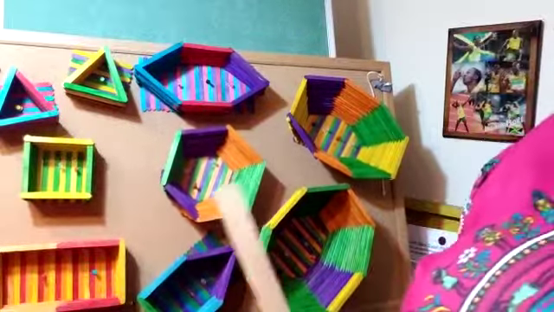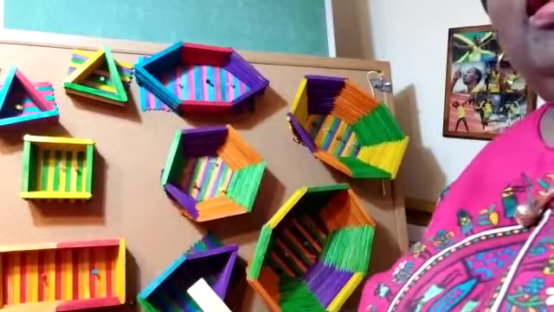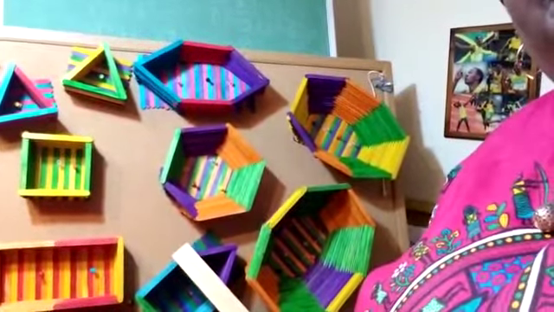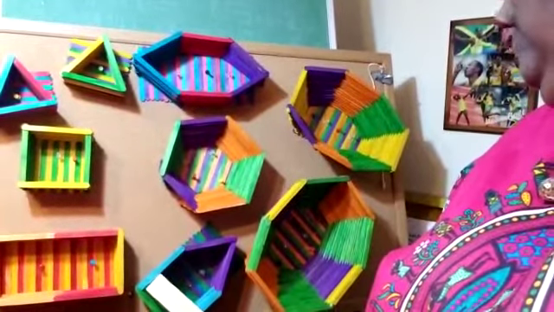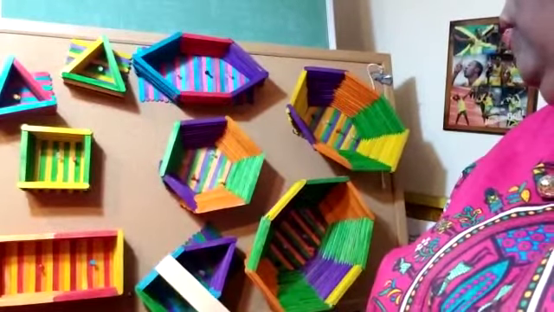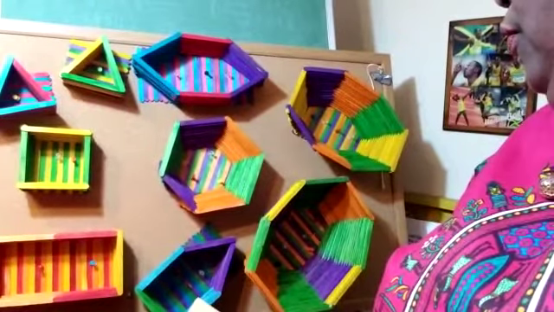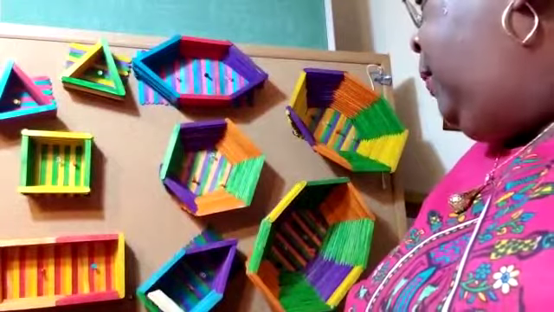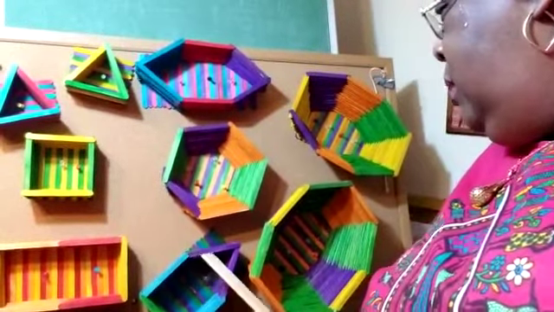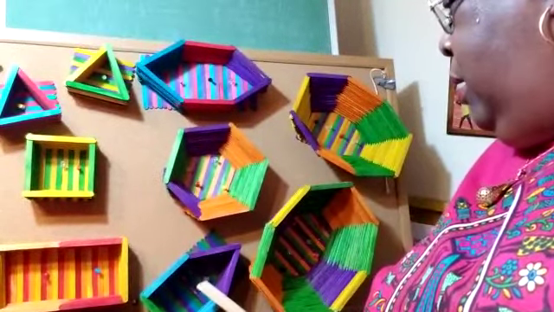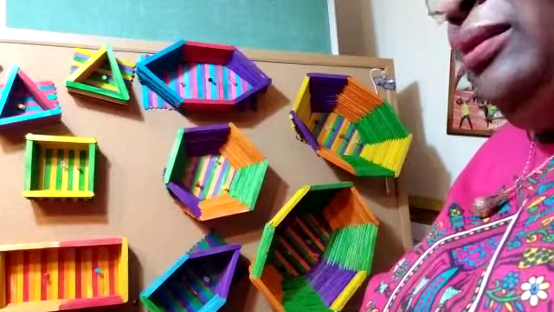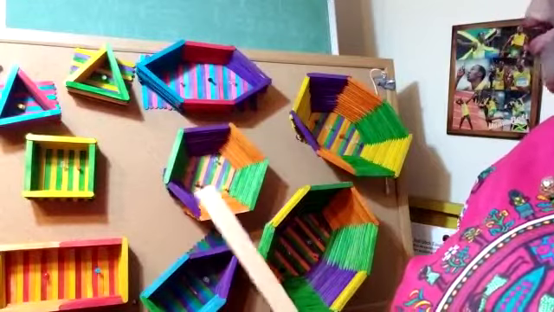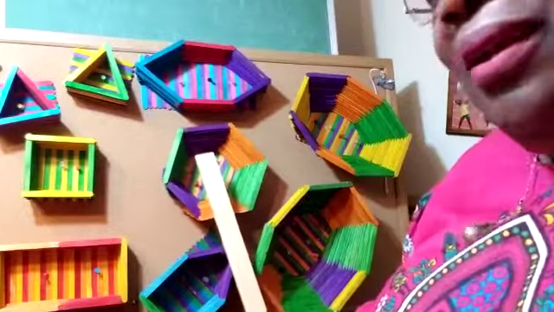Then, if you move over, you'll notice the pentagon. Pentagon has 5 sides, therefore it has 5 angles. 1, 2, 3, 4, 5 sides and 5 angles. 1, 2, 3, 4, 5 angles. Beautiful. And penta is 5. Above the pentagon is your hexagon.